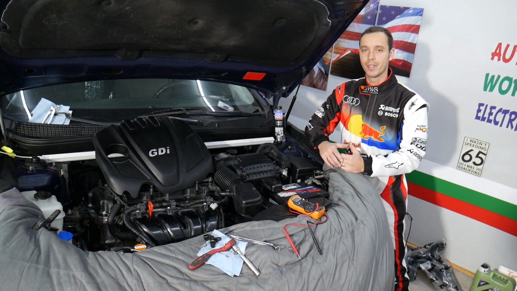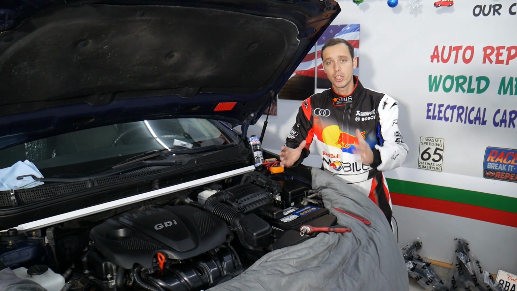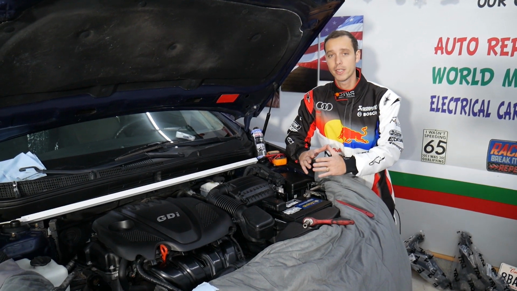So let's explain what we need to do now. This should actually work on Kia Optima generation 2010 to year 2016.